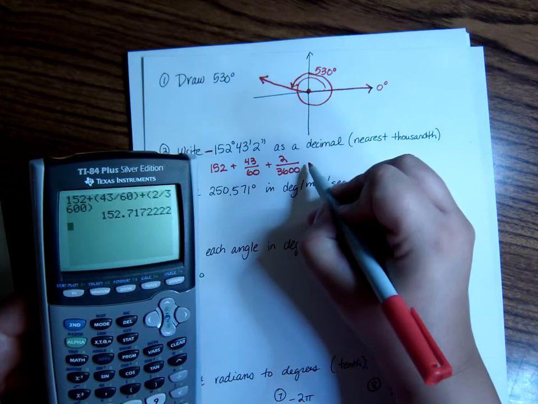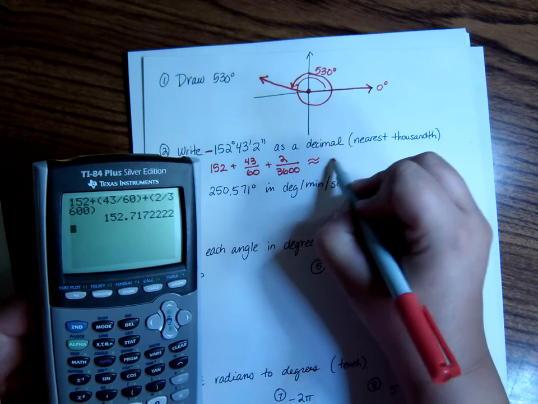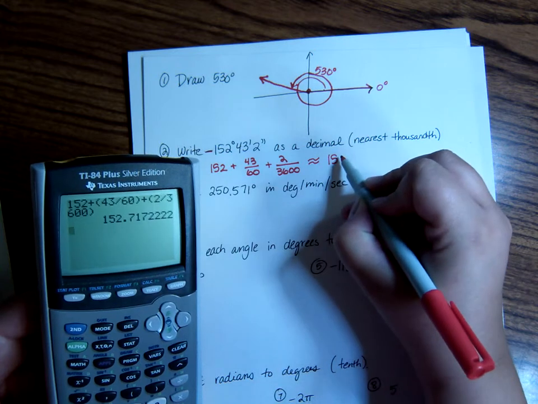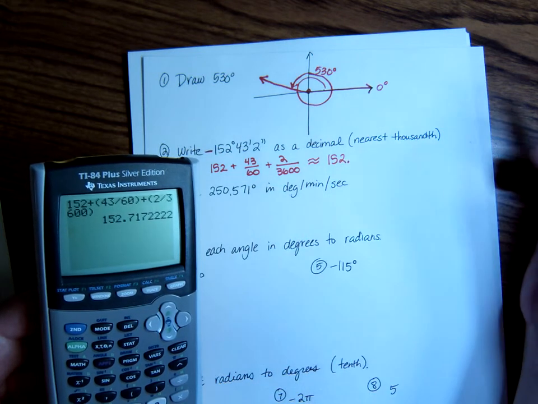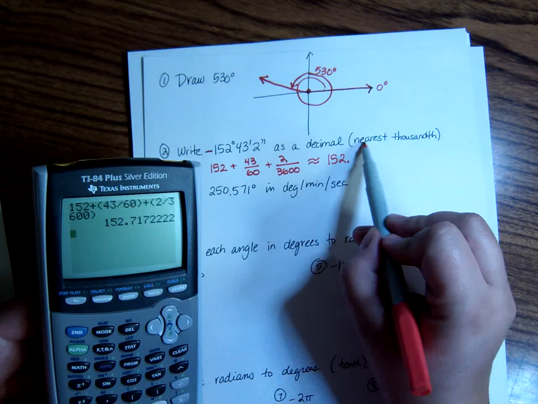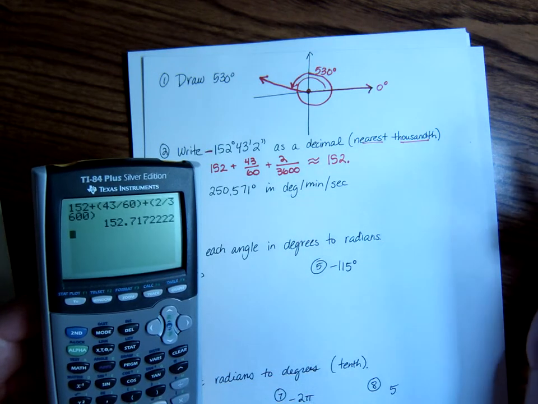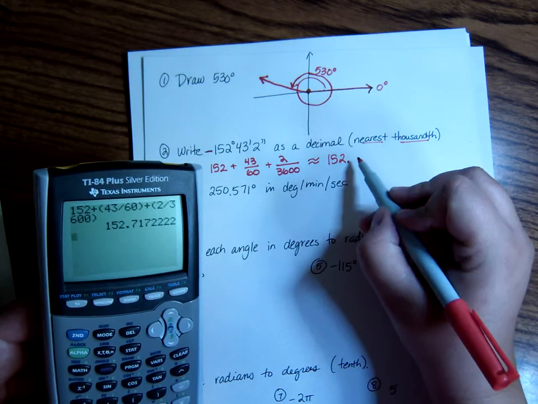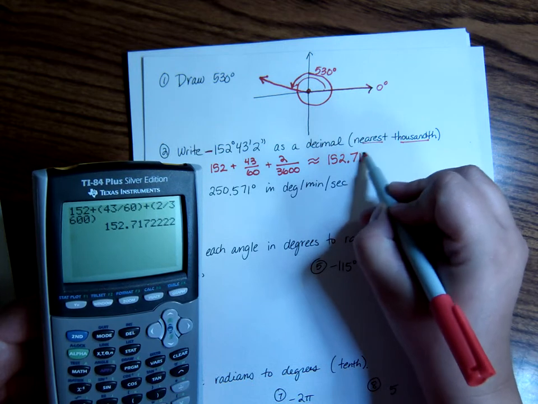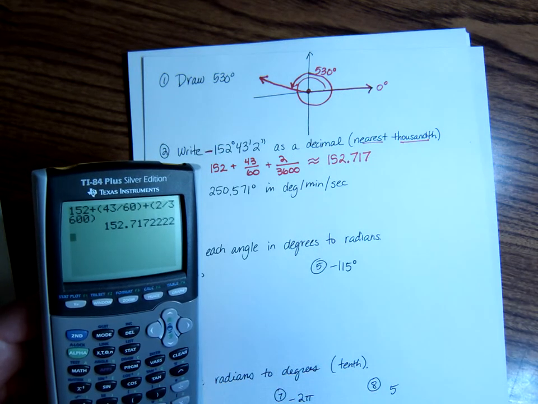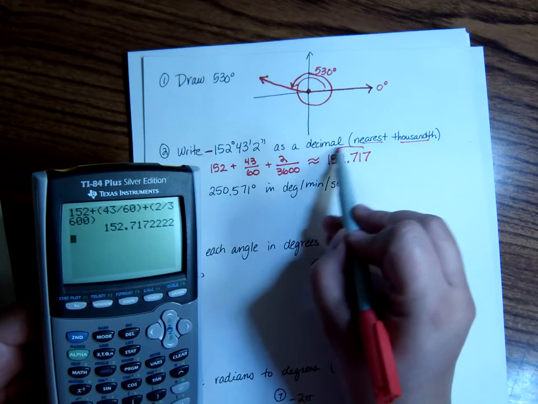And that gets me 152.71722. If it says nearest thousandth, remember that's 3 places. So that's 71722. I don't round up. And that's my answer.